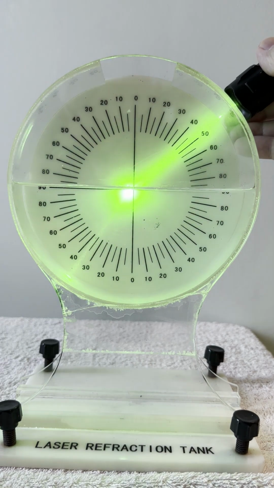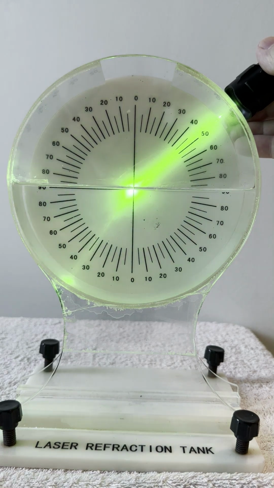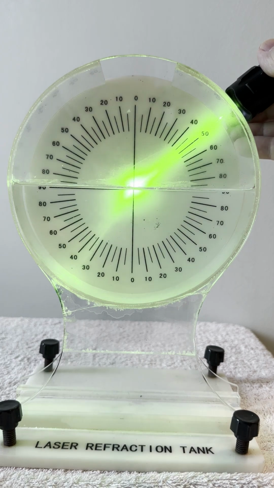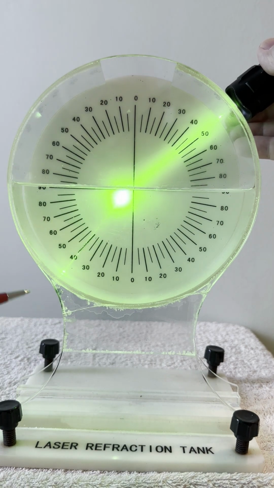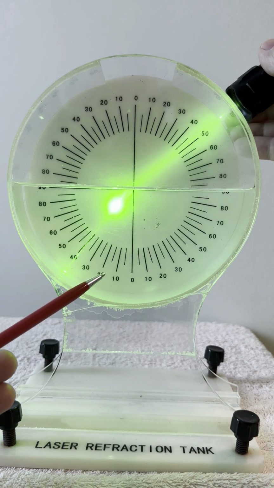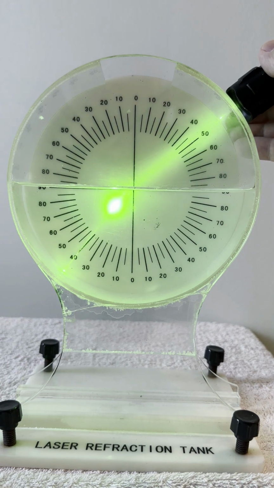Okay, you can see that the light ray is traveling from air to water, and light is being refracted towards the normal, right? This angle being the angle of incidence, and this angle being the angle of refraction. You can see that the angle of incidence is larger than the angle of refraction.